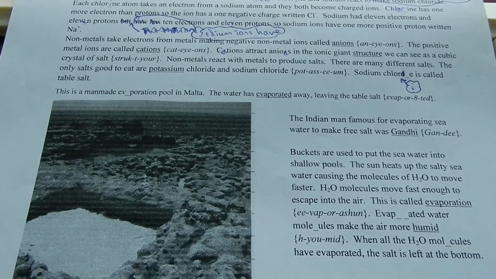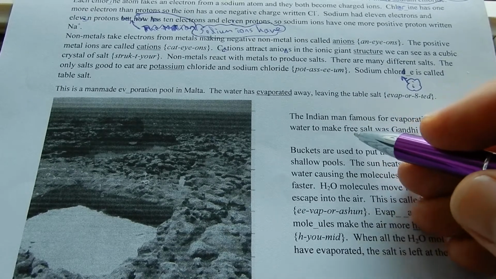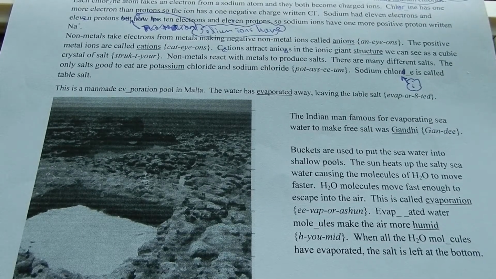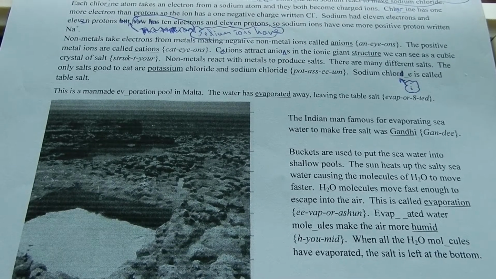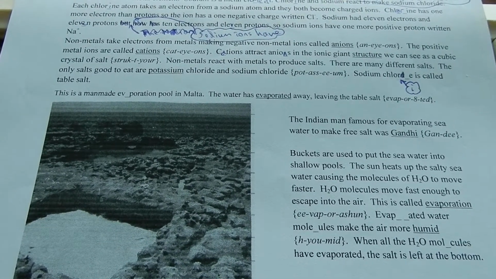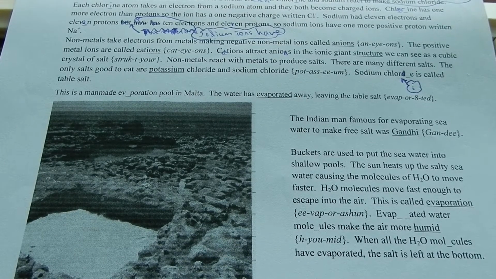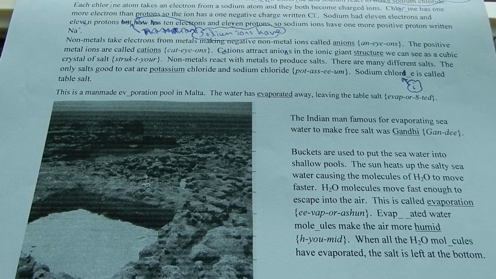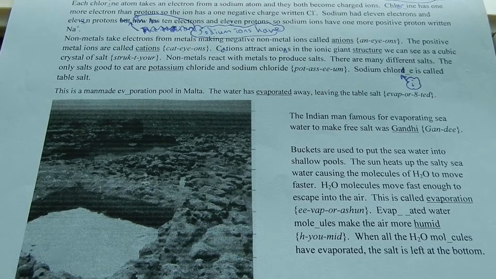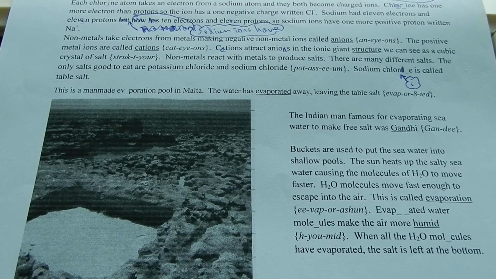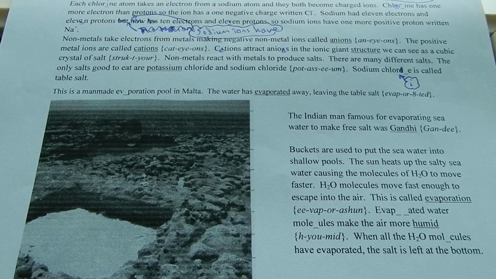Evaporated. The Indian man famous for evaporating seawater to make free salt was Gandhi. With buckets, he helped peacefully free India from the British Empire. Without any guns or anything, a huge country like that, nearly 1 billion people, all free in a free political system.